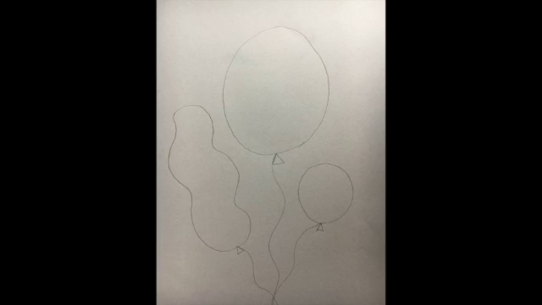So we'll get started with a pencil and a piece of paper. You're going to draw 3 balloons on your paper. Draw one in the center at the top of your paper and then 2 smaller ones on either side. Notice my circle in the center is bigger than the one on the bottom right, and then the other one is a wavy circle. And then I add the string. Now you can copy mine or make up your own, but create 3 balloons.